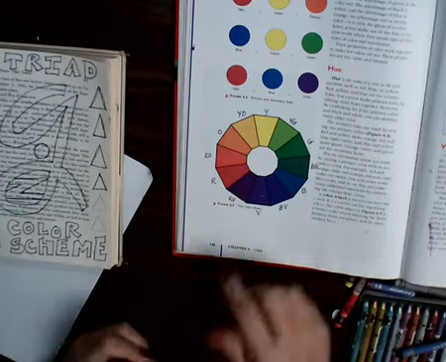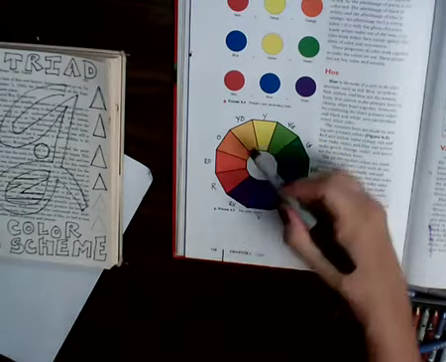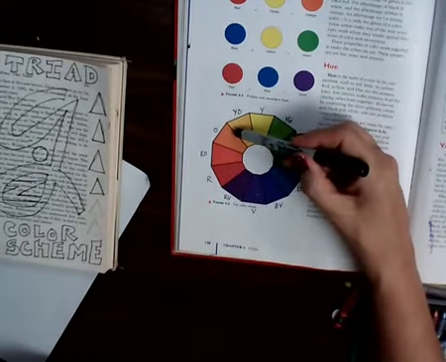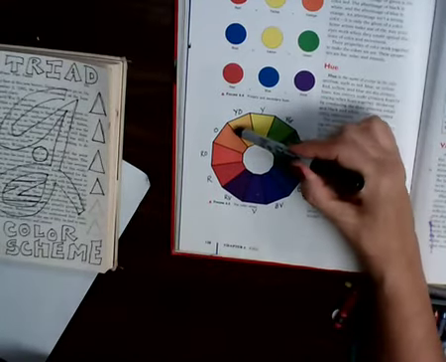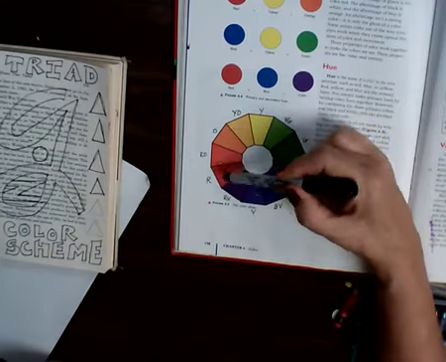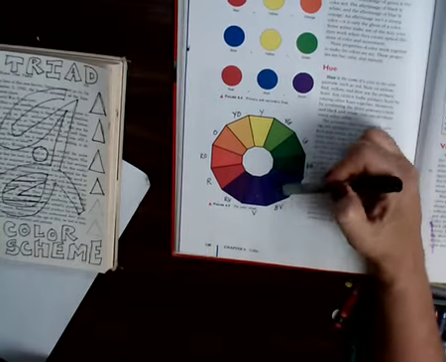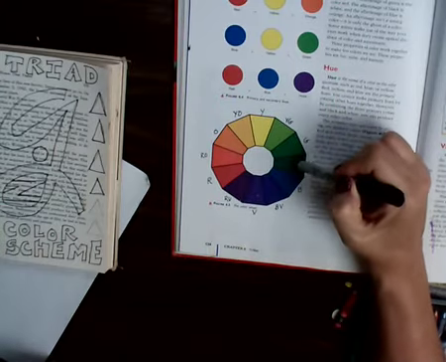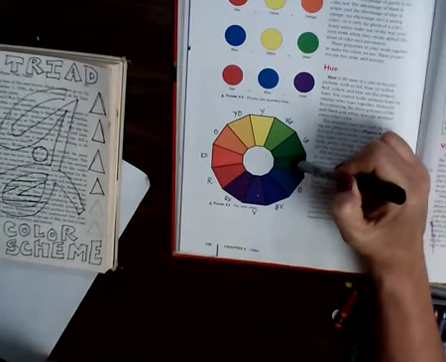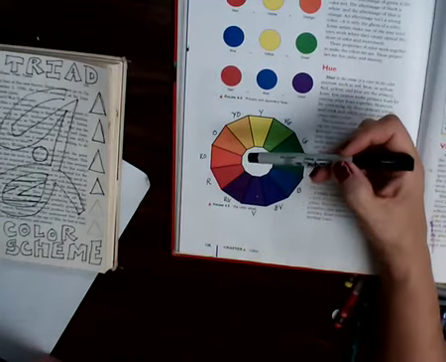Okay, so then let's start with yellow-orange. What would be the next color if we start and go? Red-violet. That's 1, 2, 3. Red-violet. You're right. And what's the third color? Blue-green. Correct. So that's another triad color scheme, so that's 2, right?